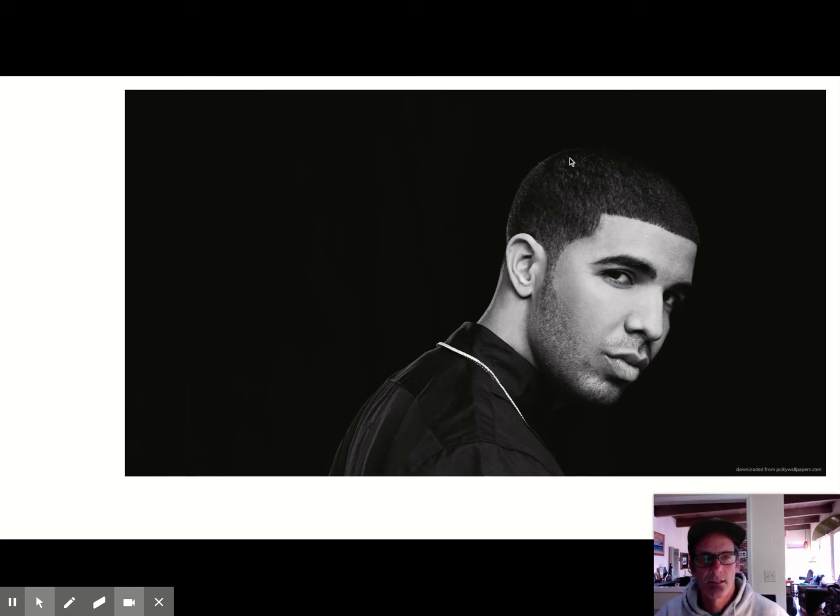And notice how just the edge lighting really sharpens this figure, this portrait at the edge, because the background is dark, right? Really helps.